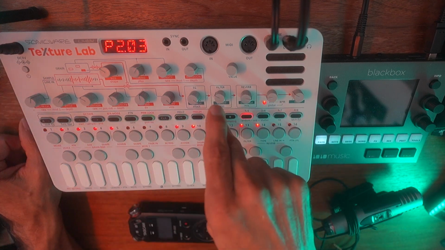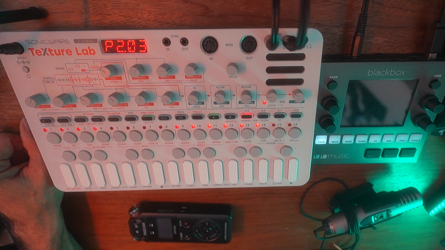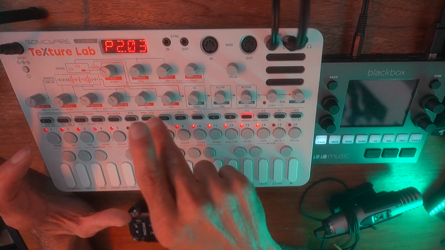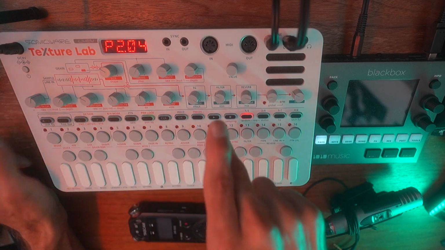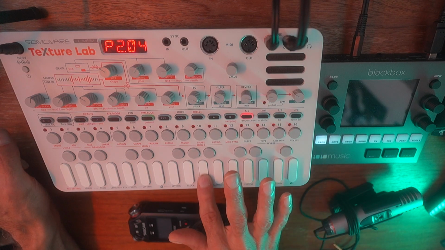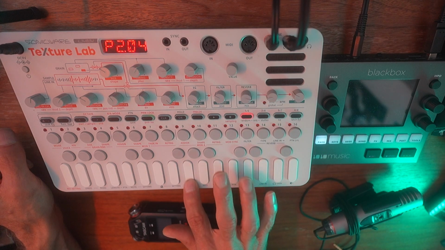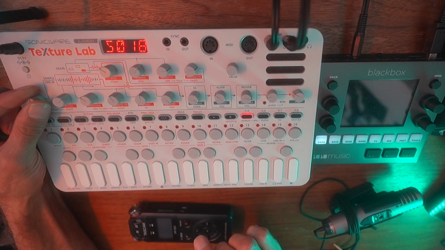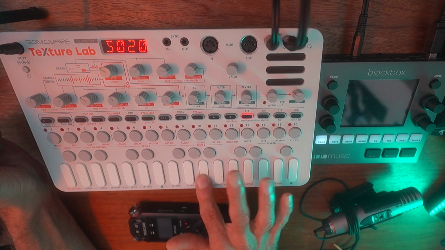Nice. Let's go to pattern 3. Okay, that's pattern 3. Let's go to pattern 4. And I didn't put anything in there. But did it remember? No, it didn't. Since I flipped off to the other pattern, it didn't even remember my sounds.